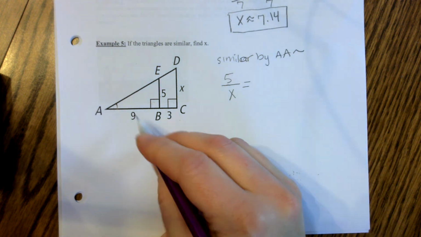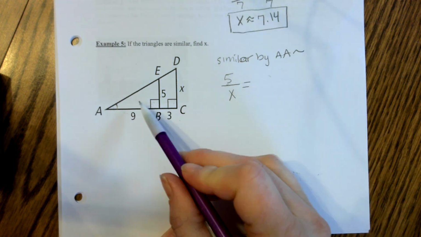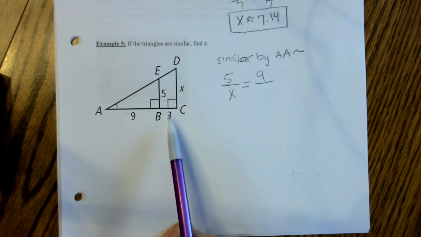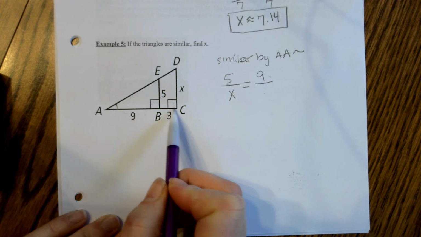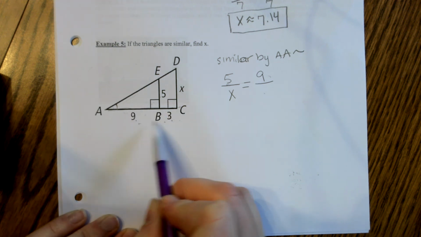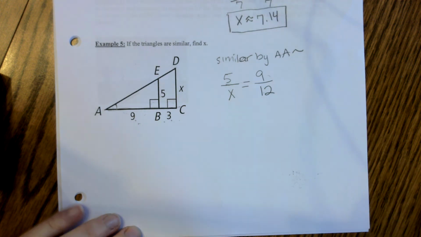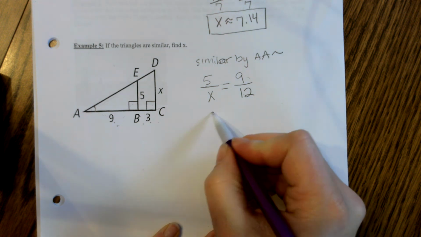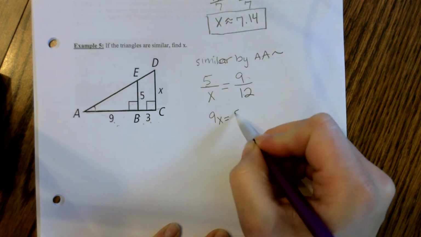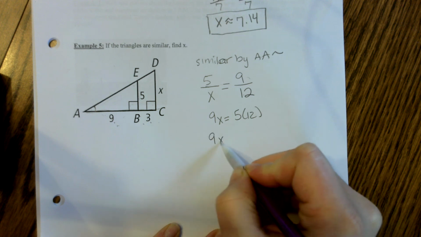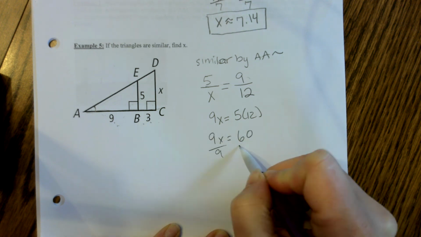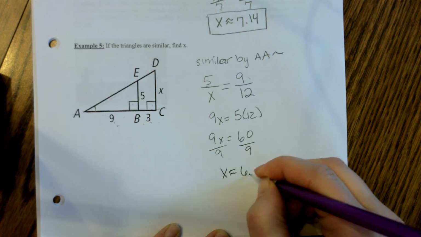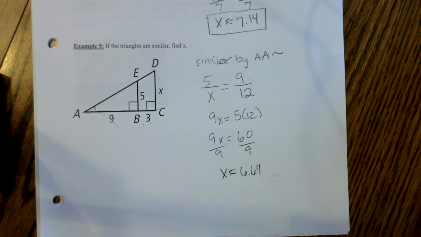equals, and then it would be 9, so the numerators have to come from the same triangle, so you have the 9 in the numerator. But then on the bottom it's not going to be 3, because it's the whole length. CA is this whole thing, so you have to add these two together. So it would be 12, 9 over 12. And then you can cross multiply and solve for x. So you have 9x equals 5 times 12. 9x equals 60, divide by 9. X is about 6.67.